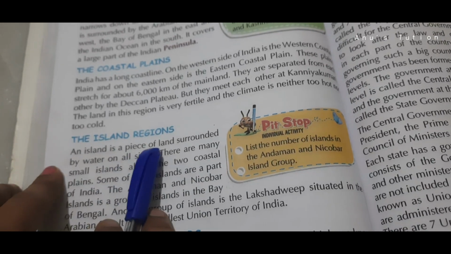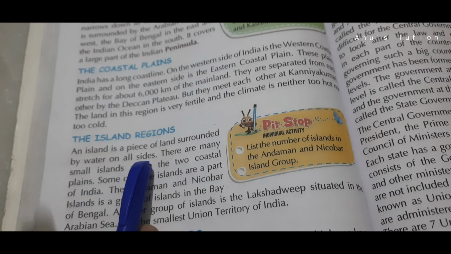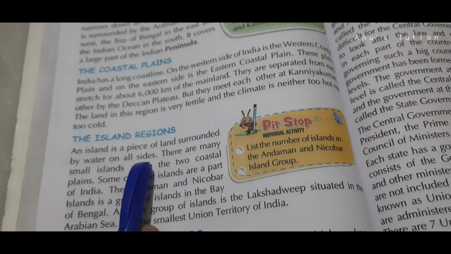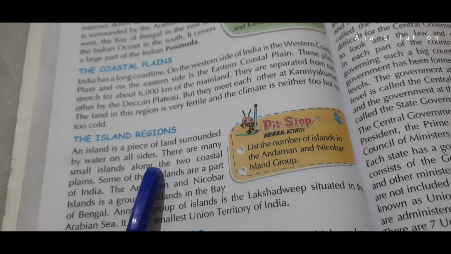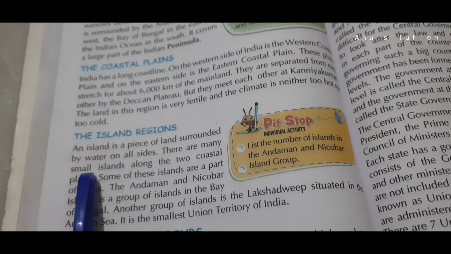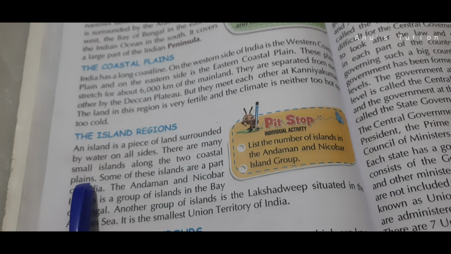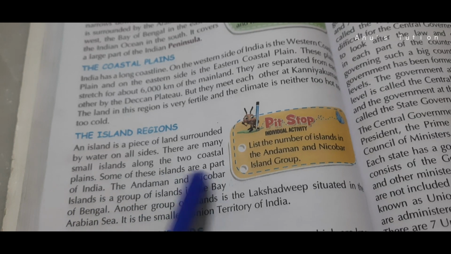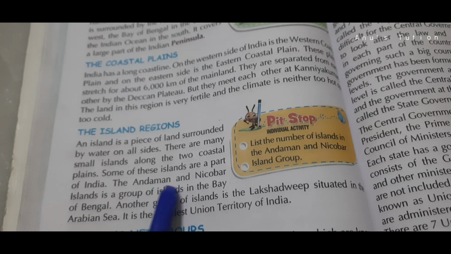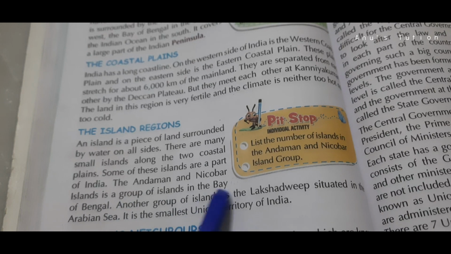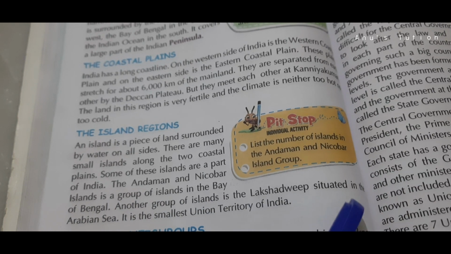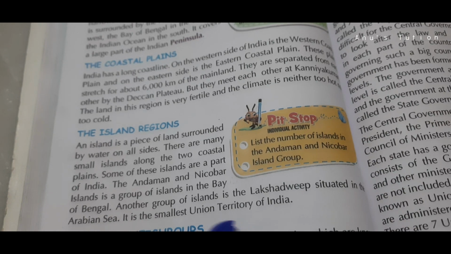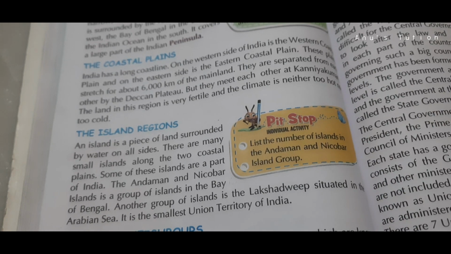An island is nothing but a piece of land surrounded by water on all sides. There are many small islands along the two coastal plains. Some of these islands are a part of India. The Andaman and Nicobar Islands are a group of islands in the Bay of Bengal. Another group of islands is the Lakshadweep, situated in the Arabian Sea. It is the smallest union territory of India.